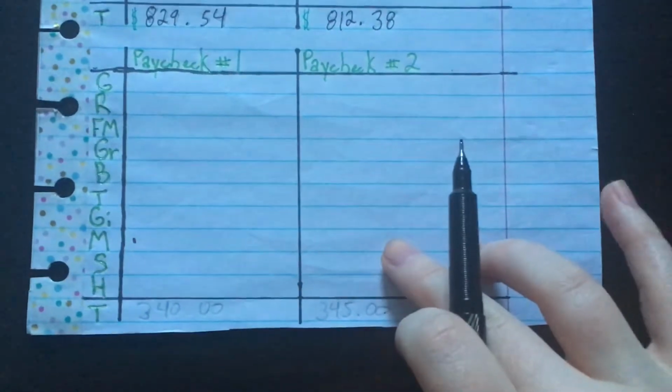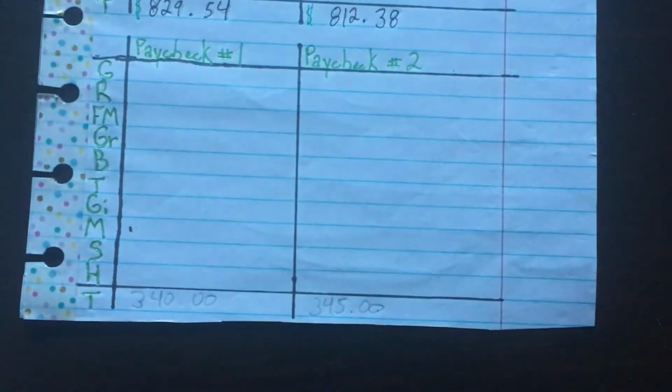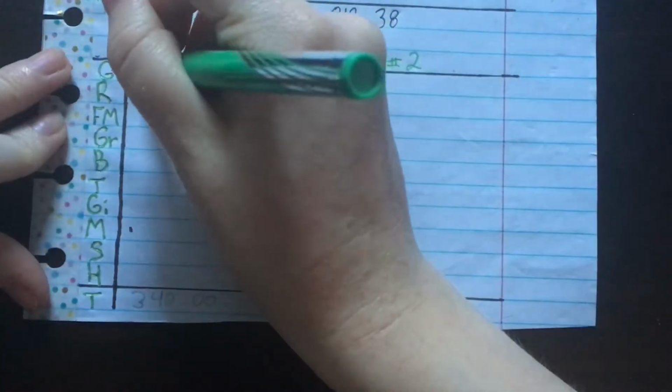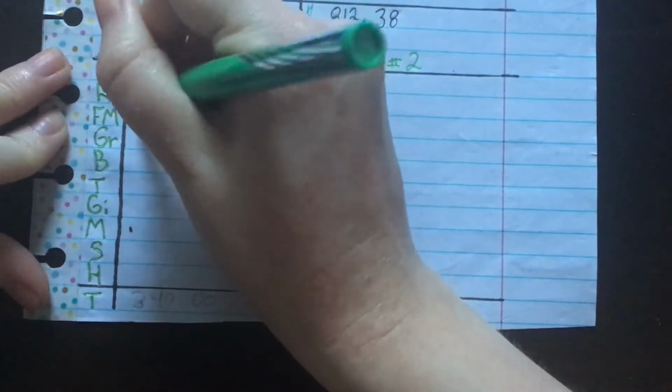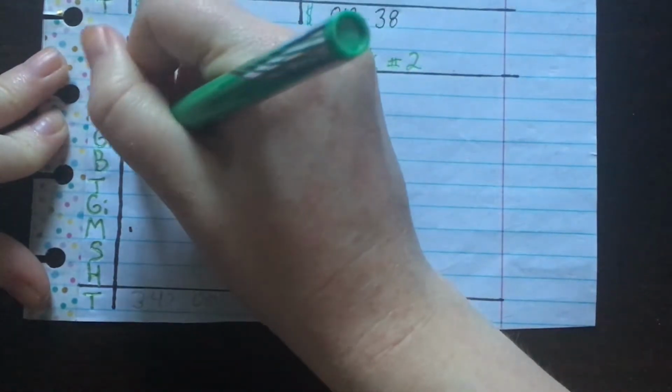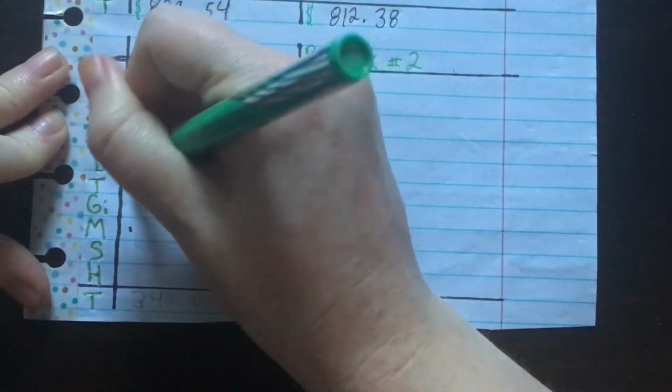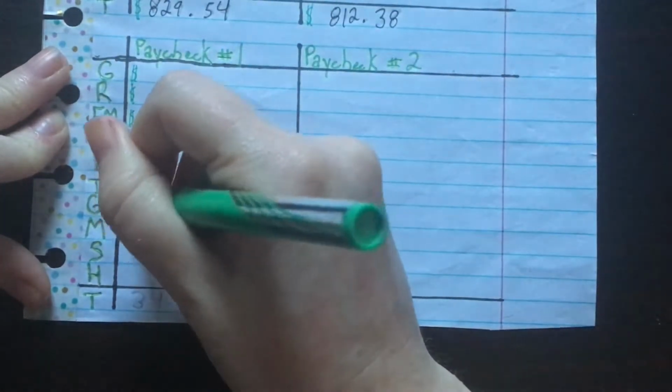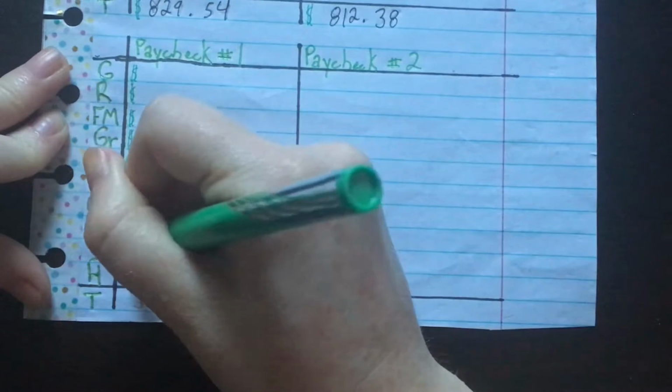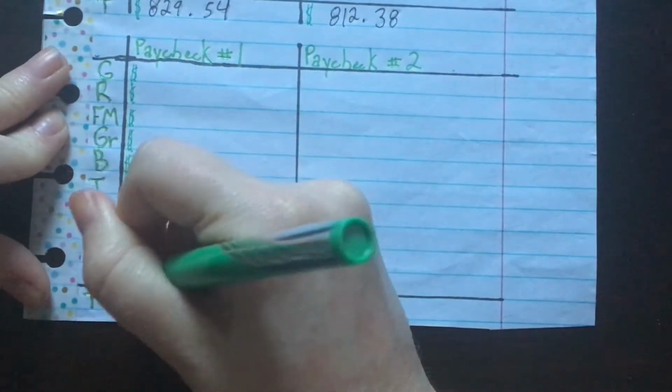For my cash envelopes, again, it is very similar to what I did above with codes, although I did realize as I was going through that there were a couple that, specifically the G seems to be a popular letter in my cash envelopes.